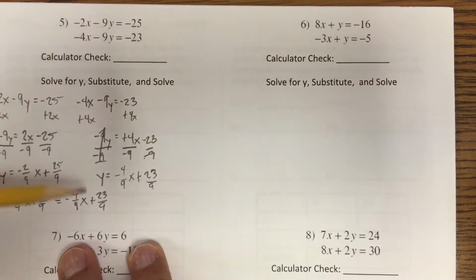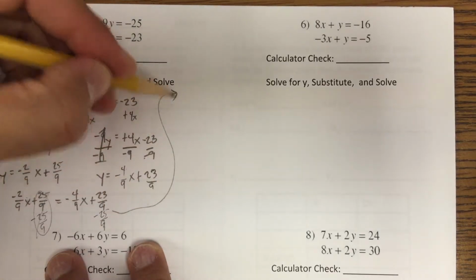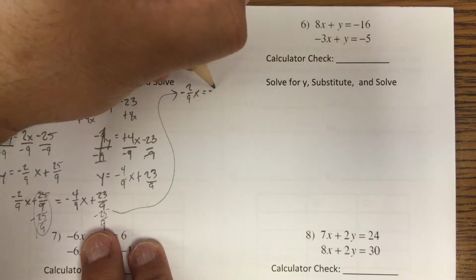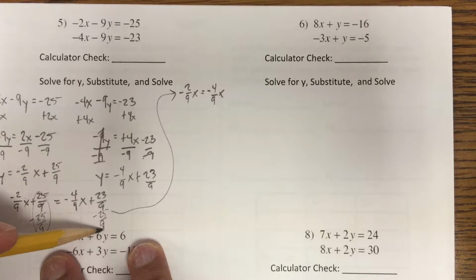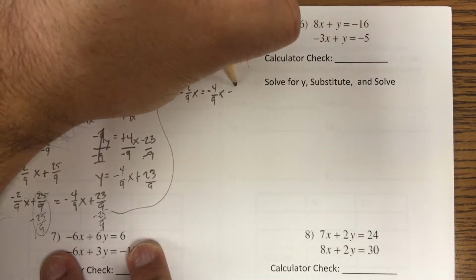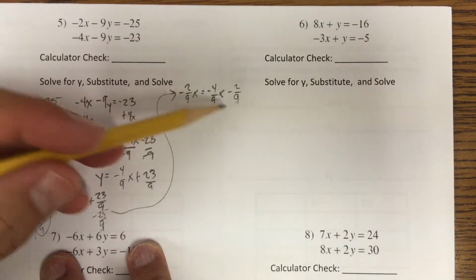Now, we're just going to get y by itself. We're going to subtract 25/9, subtract 25/9. Now these have a common denominator, so they're going to subtract very easily. That makes 0. Negative 2/9 x equals negative 4/9 x. And because these have common denominators right here, it's really 23 minus 25. So it's minus 2/9. Got to carry up the common denominator.